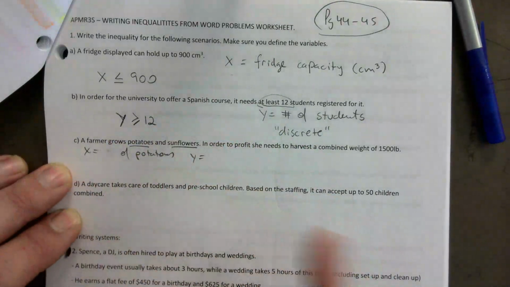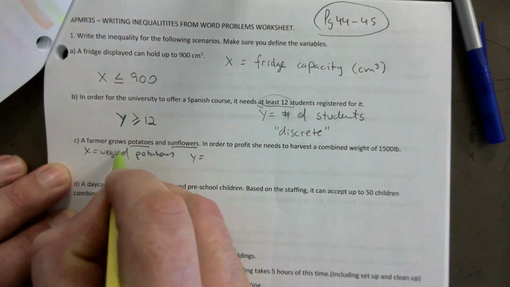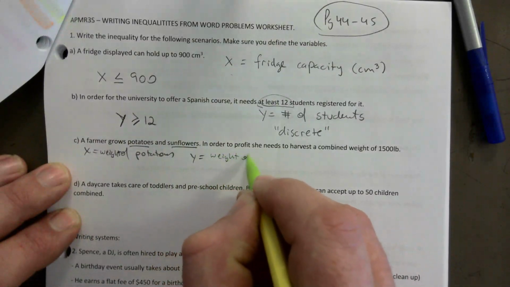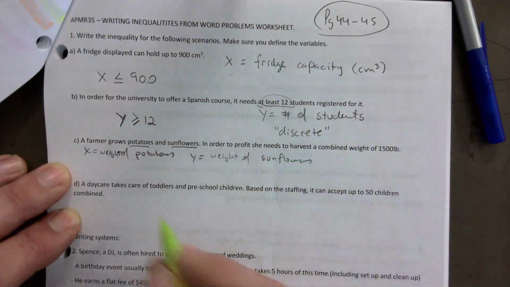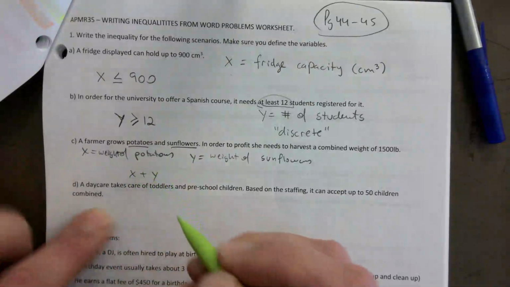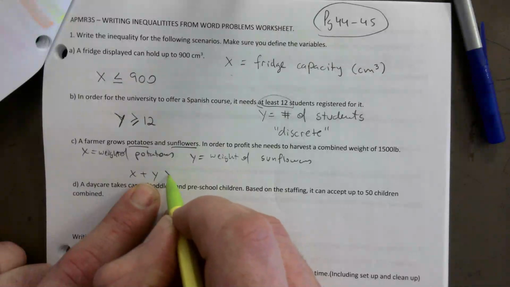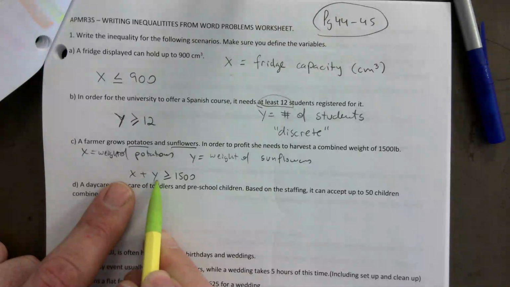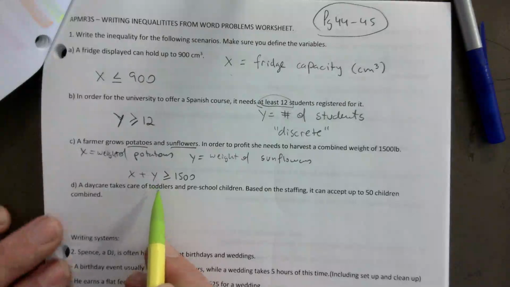If you just said potatoes for now, I'm fine with that. Weight of potatoes, and y is the weight of sunflowers. So x plus y, their combined weight, if you read this carefully, has to be greater than or equal to 1,500. So if it's 1,500 exactly, you start profiting. So more is better, okay?